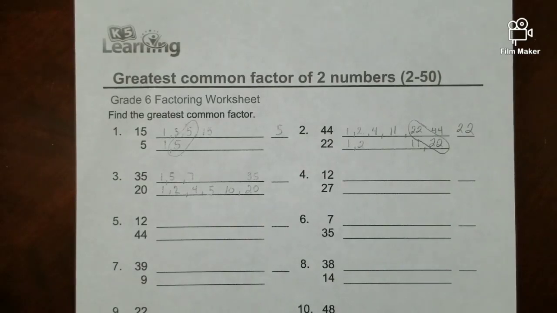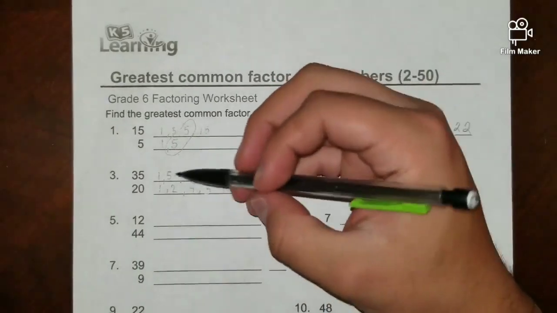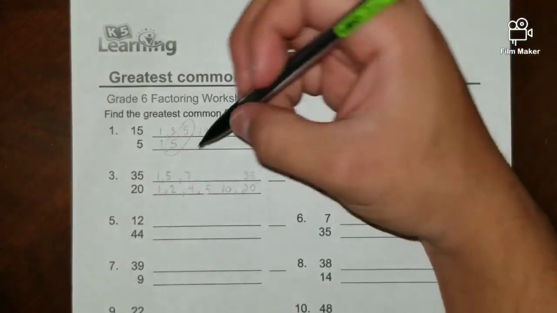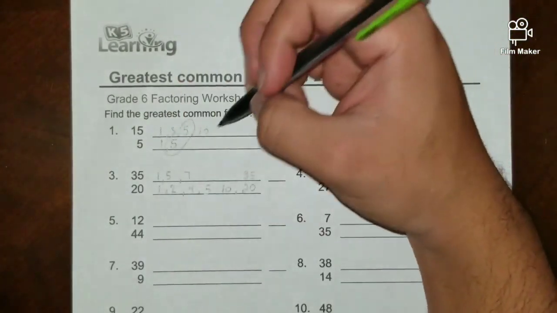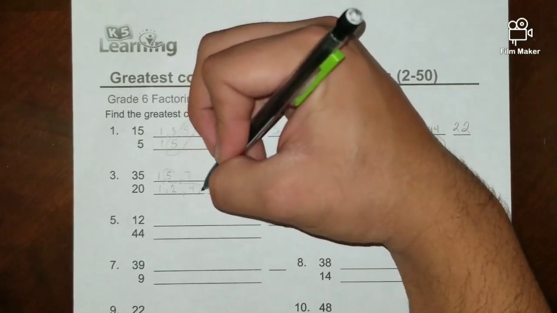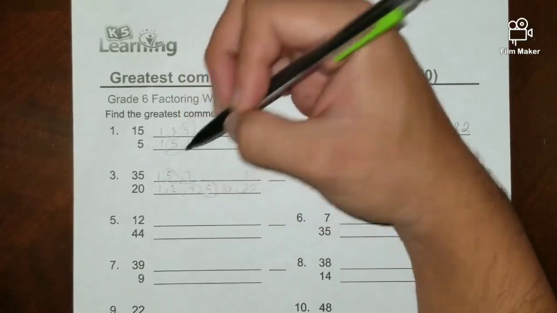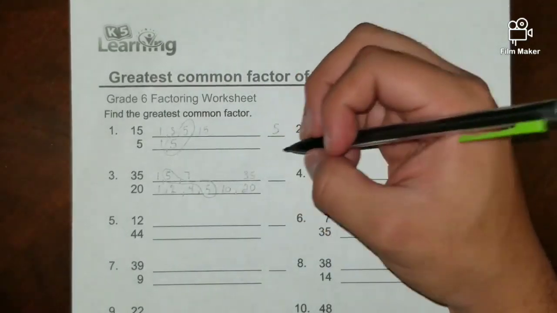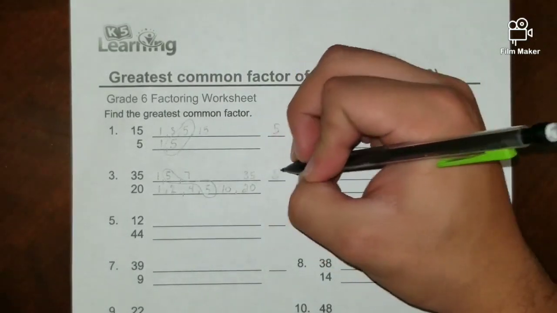Now we need to find the highest common factor. We have 1, but that's not the highest. 5 is, because they can both be multiplied by 5 to get that number. So our greatest common factor would be 5.